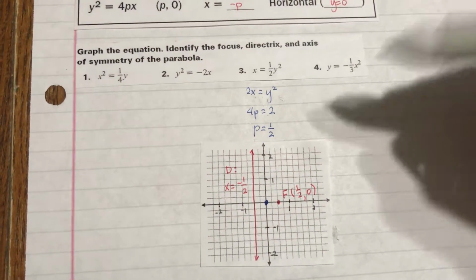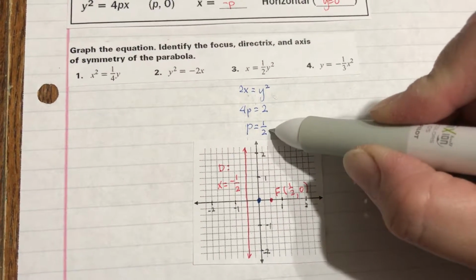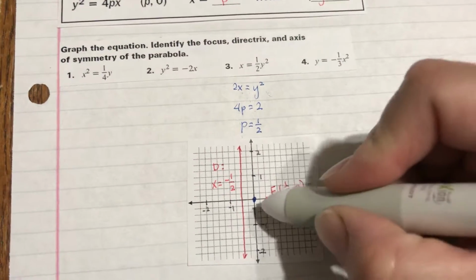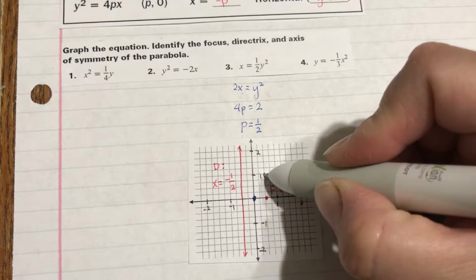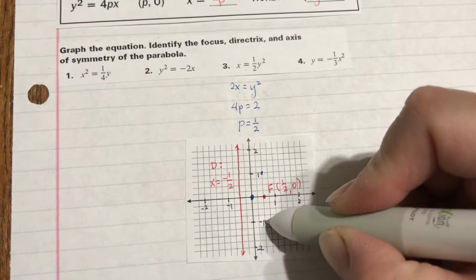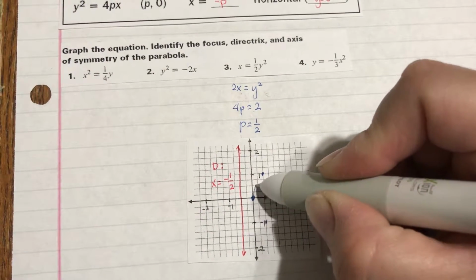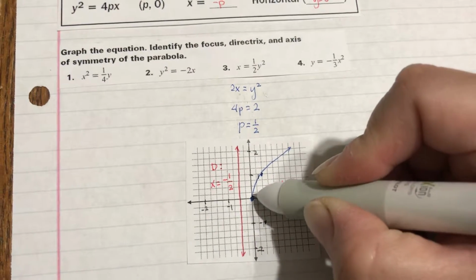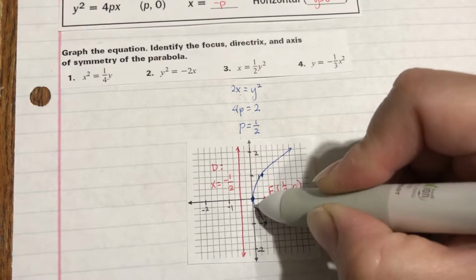Lastly, I will use the fact that p equals 1/2. Double the length of 1/2 will equal to 1. From the focus, I go up 1 unit and then go down 1 unit to complete my parabola going sideways. This is my horizontal parabola.